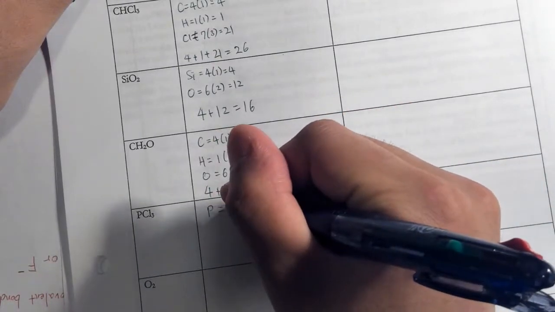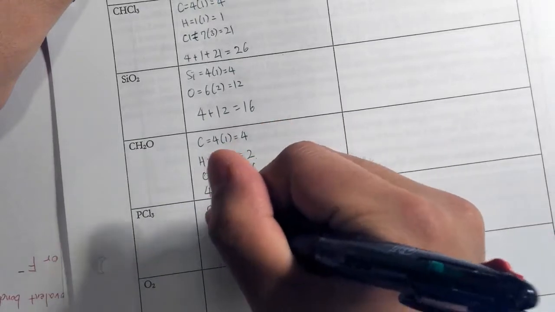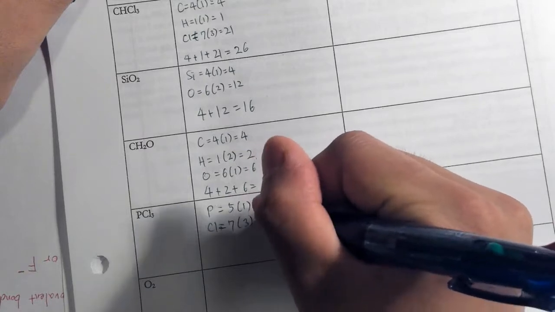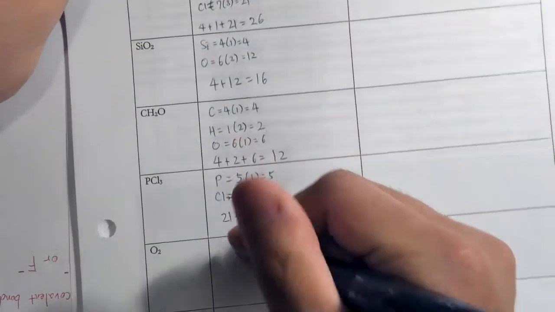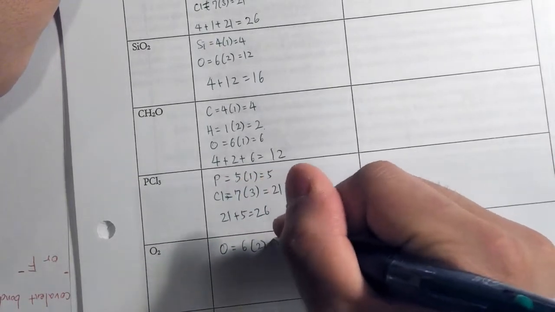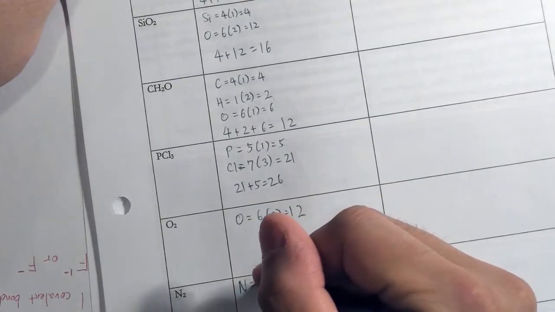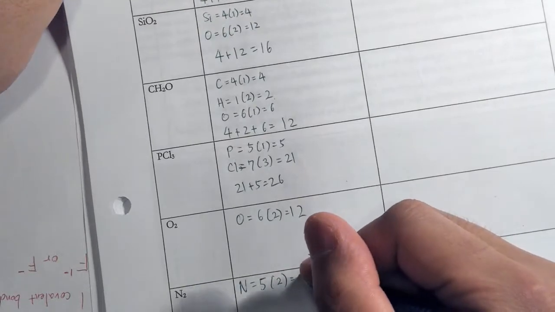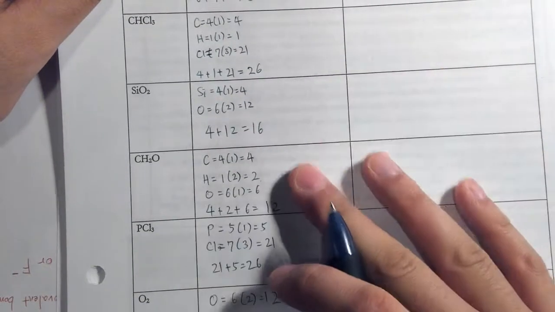P has 5 valence electrons, and there's only 1 there, so 5. Cl3 has 7 valence electrons with 3 chlorines, so that will give you 21. 21 plus 5 equals 26. And O has 6 valence electrons with 2, so that gives you 12 overall. N has 5 valence electrons times 2, because there are 2 nitrogens, gives you 10. Alright, so we got all these valence electrons figured out in this section.